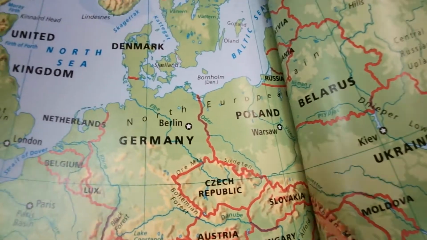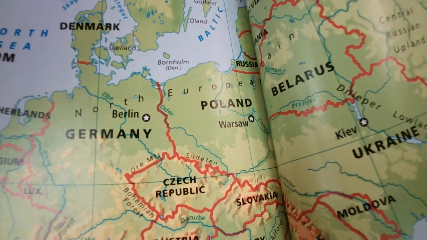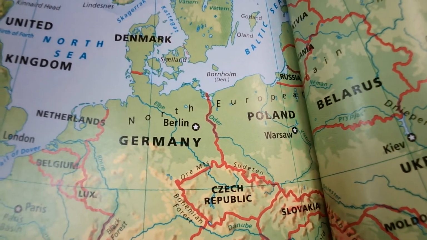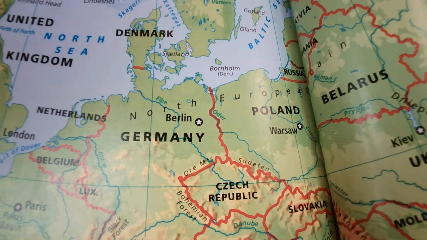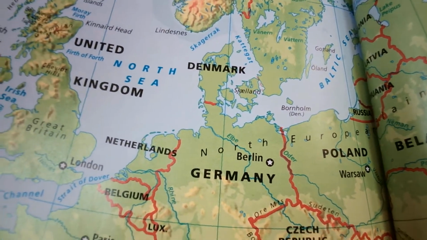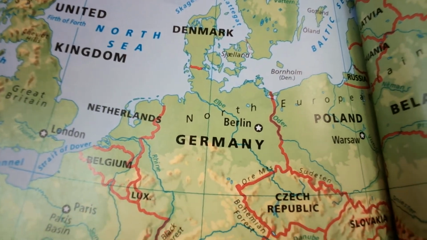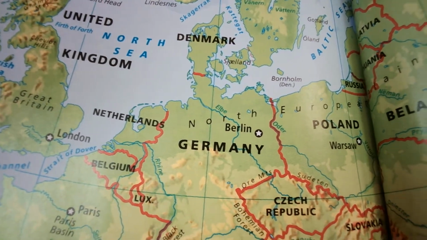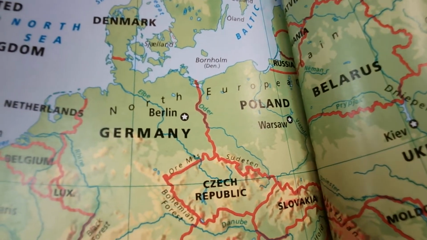But what's great about this land that's relatively flat with no mountains, a lot of times plains are really good for farming, especially if you have rivers that are flowing through the plains, like the Elbe River. So when you have plains like this, it is great for agriculture.